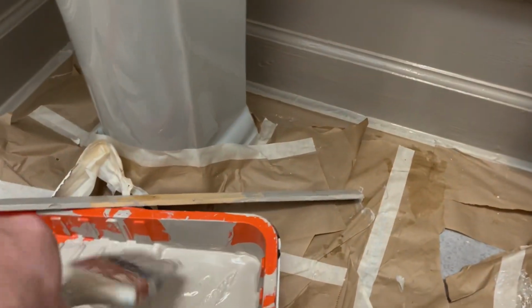Fourth coat. Okay. Scuff it up with your sanding block or your sheet of sanding paper. And now we're just looking to get rid of any brush marks.